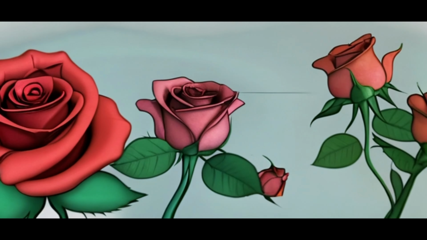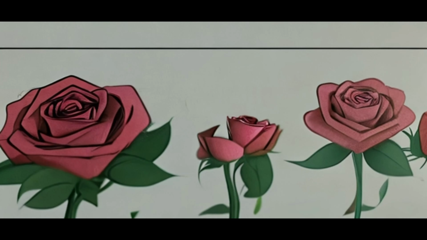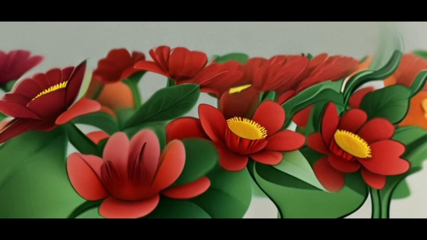And this is the result of adding that head prompt. We get more of a cartoon animation look.